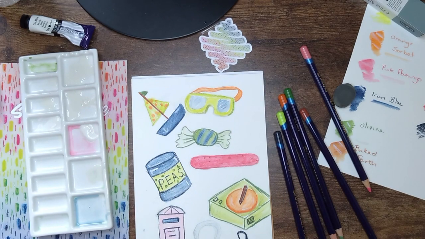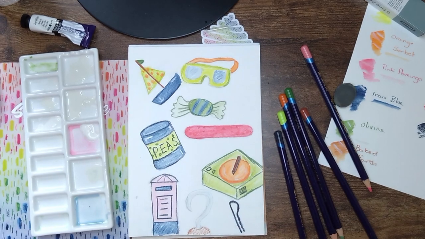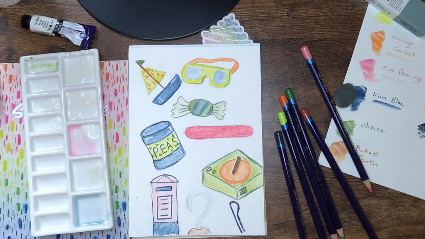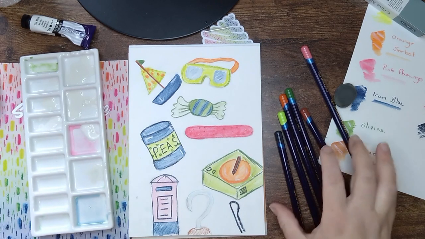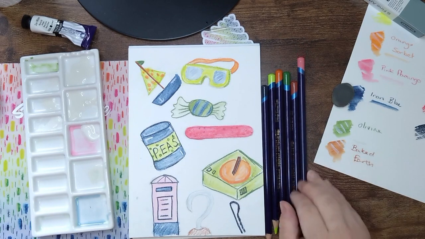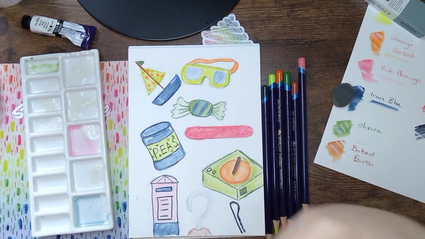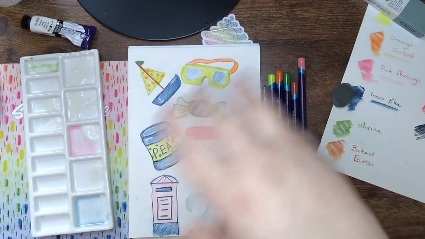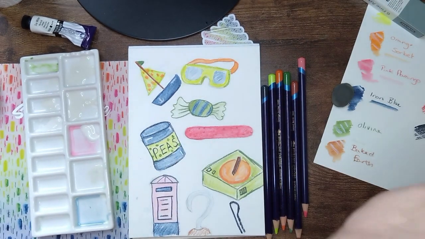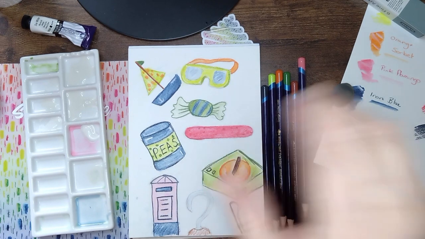Okay, and I think we're done. So, just an overview of the supplies before I say goodbye to you all. Inktense pencils, I like them anyway. They're a good pencil. They do what they say. They are long lasting, and you can do mixed media with them. They're really good. Good selection of colours.